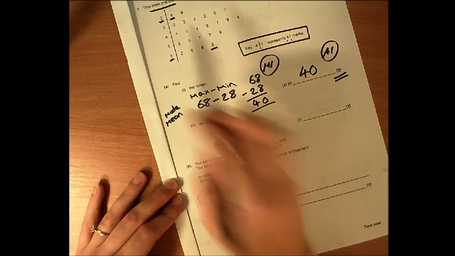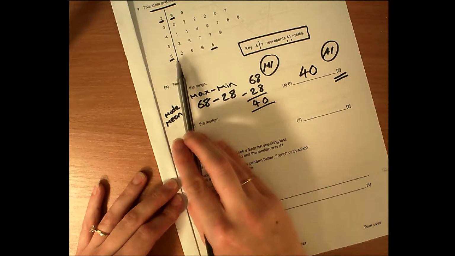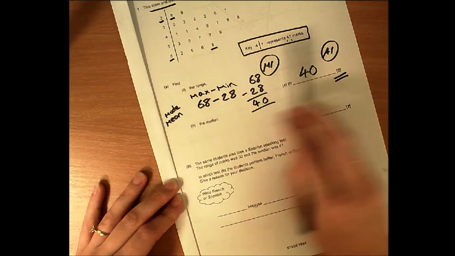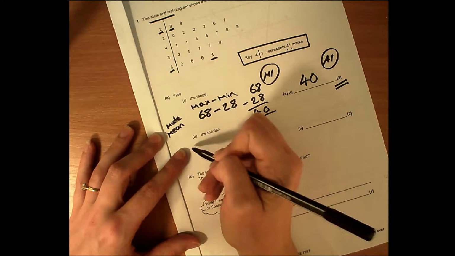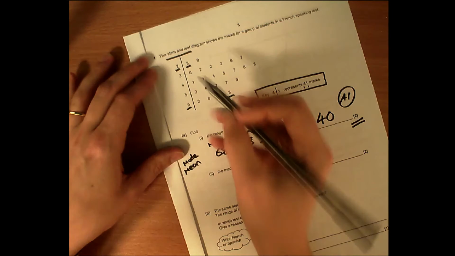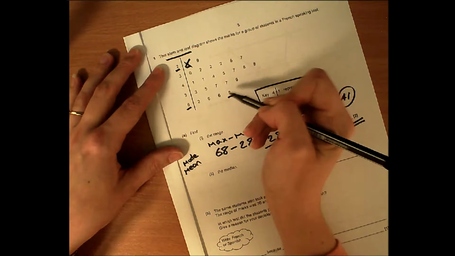You're quite lucky with stem and leaf diagrams because everything's already been put in order for you. So 20s, 30s, 40s, 50s, 60s. And that's key with the stem and leaf diagram. Everything's always in order. However, just be careful because it's not going from left to right in a list. When you cross them off, be careful that you do them in the right order.